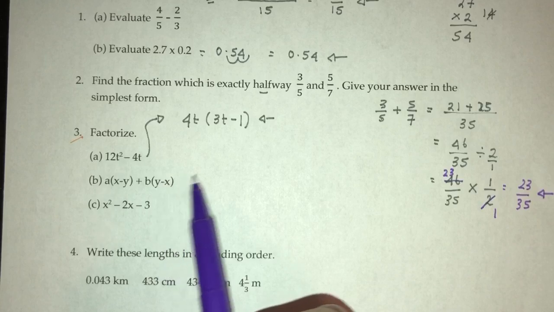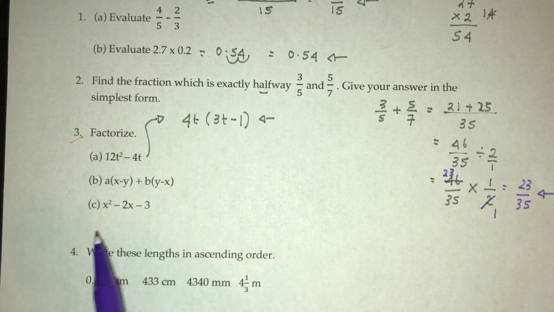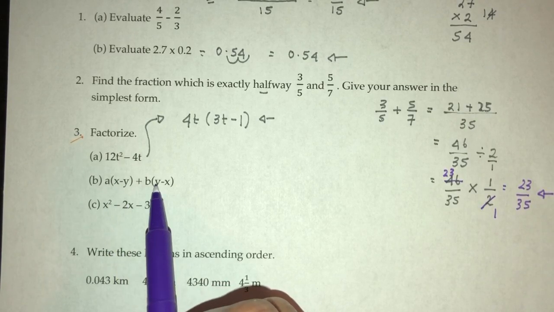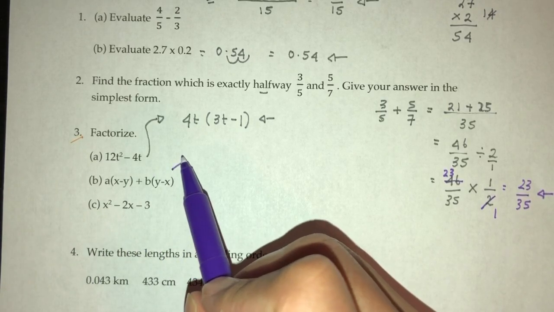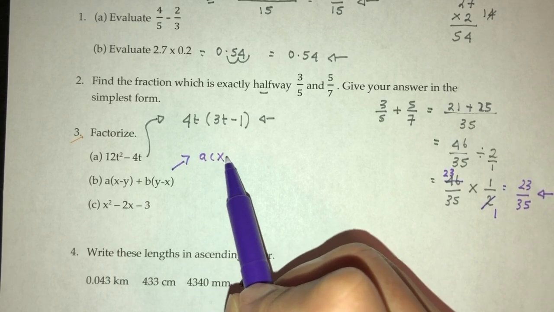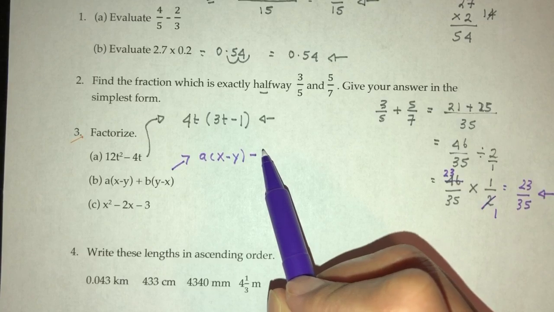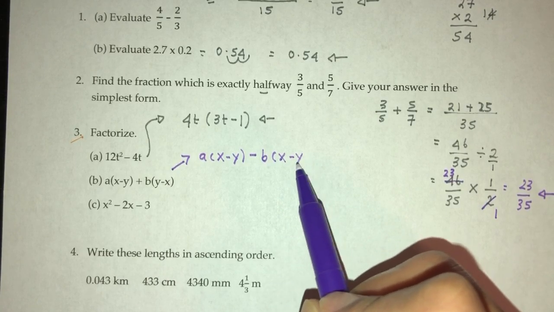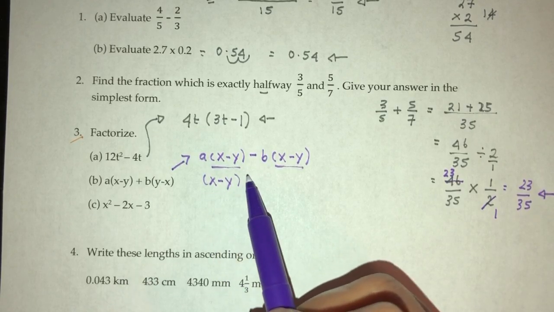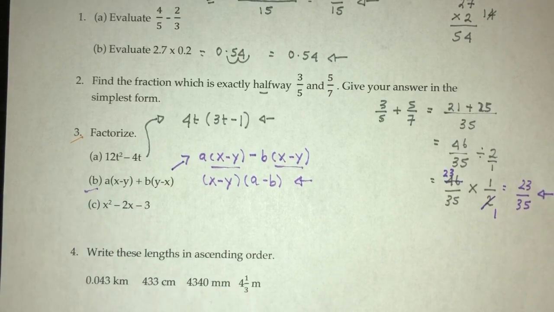Now for part B here, you can see we have a times x minus y plus b times y minus x. So the only difference is in the inside we have x minus y. Here we have y minus x. So what we can do is we can just take out the minus sign. You will have this one remain the same. But now if you were to remove the minus sign, you will have minus b times x minus y. Now these two are the same. You can factorize outside. You have x minus y, and then remaining will be a minus b. Okay, and this is your answer for part B.